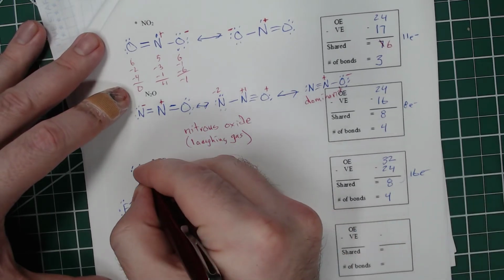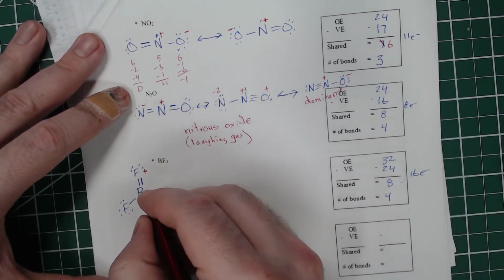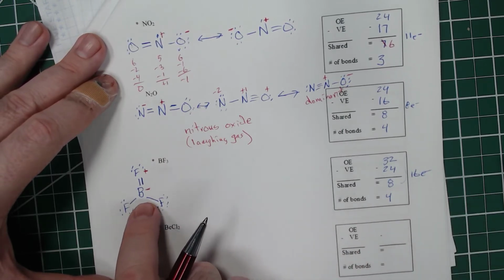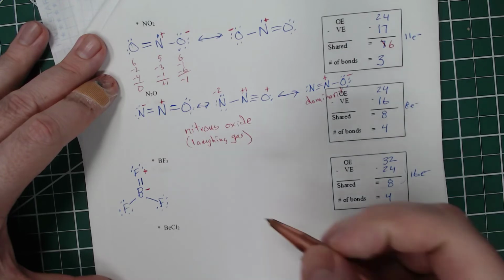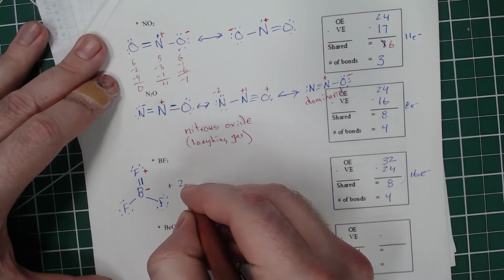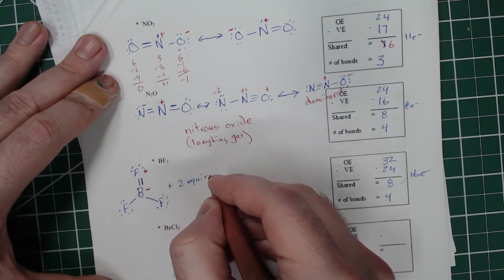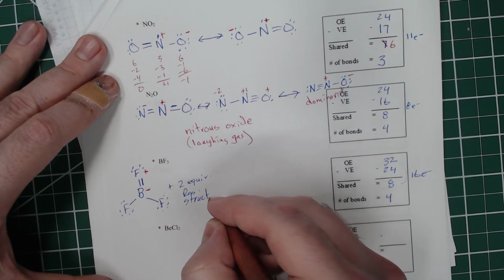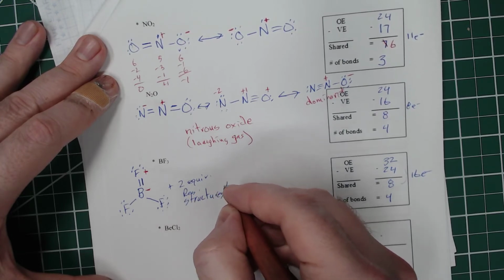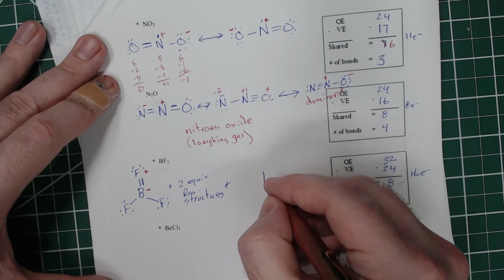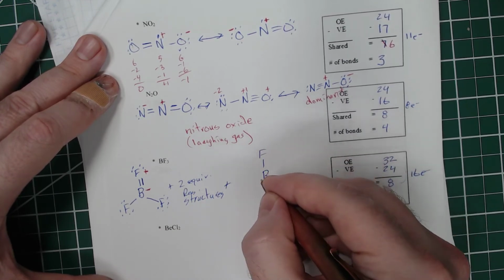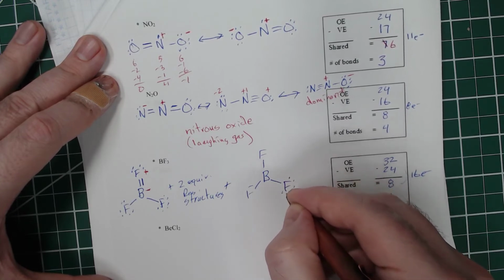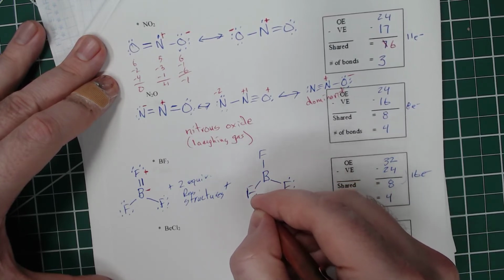And we even saw that we got a positive 1 formal charge on the fluorine and a negative 1 formal charge on the boron. And that was just not our preferred structure. Our better structure, and so I'll put plus 2 equivalent resonance structures plus our dominant structure, which doesn't put any formal charges on anything.